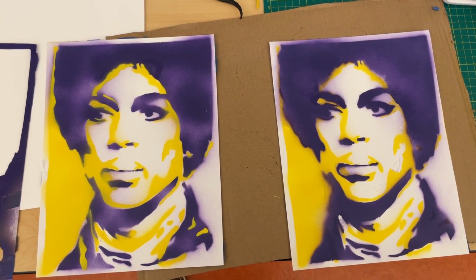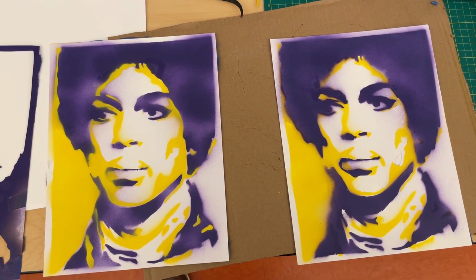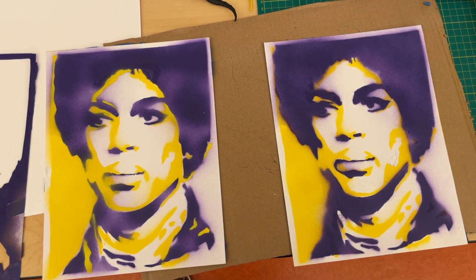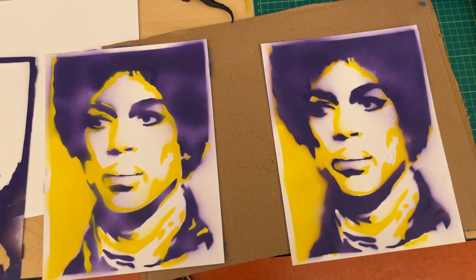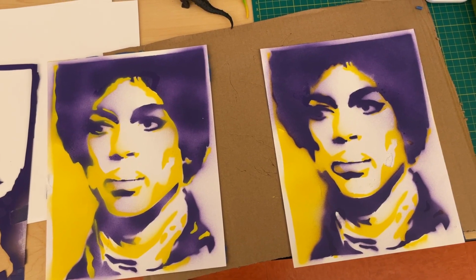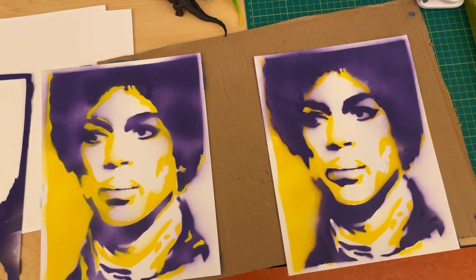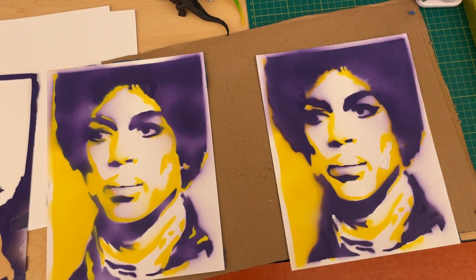If I was going to do it again, I think I might try changing the yellow to something a little bit different. Maybe a lighter blue or something like that, or a lighter purple would be cool too. So there we go.